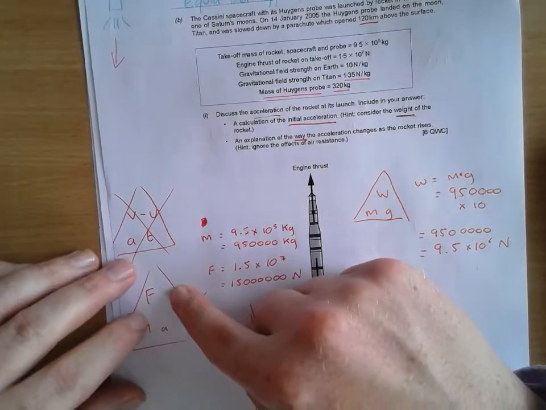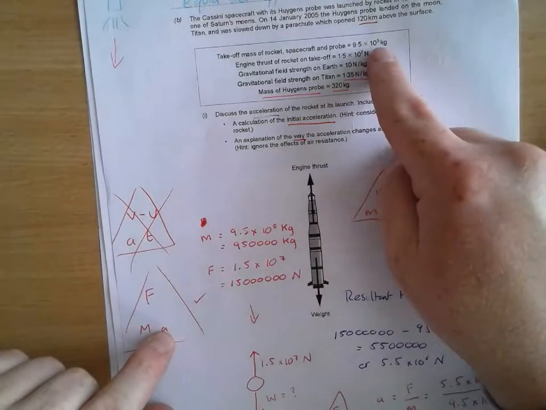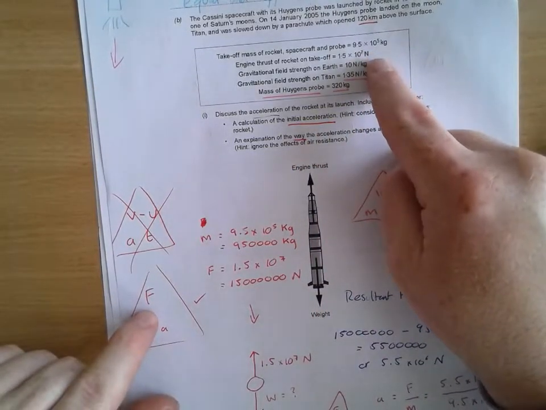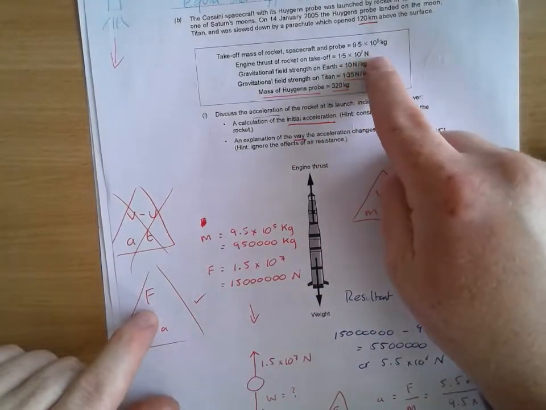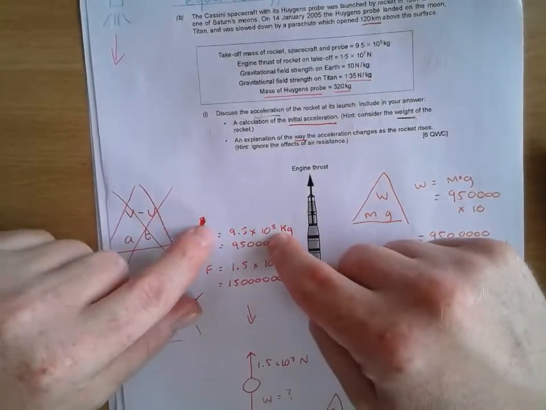F = ma, well, I've got an acceleration there, so I can use this. Have I got a mass? Yes. Have I got a force? Yes, I've got some forces. So let's write down what I know. Now this is done in standard form.